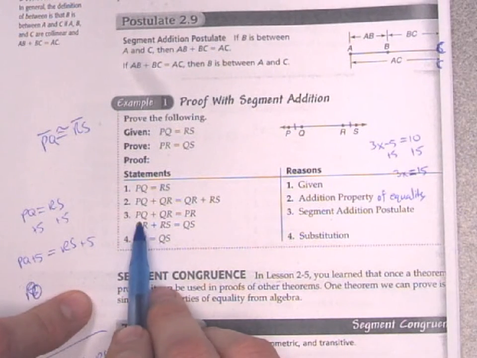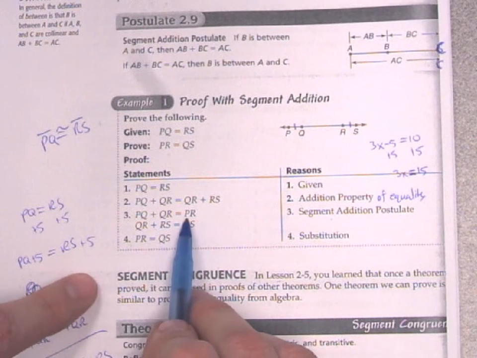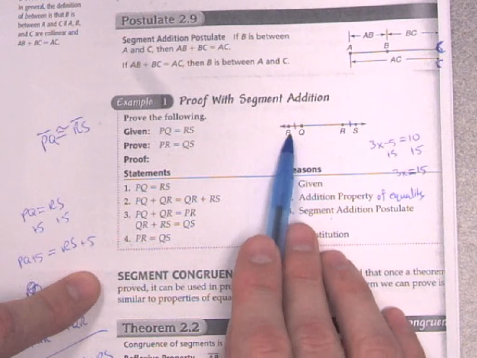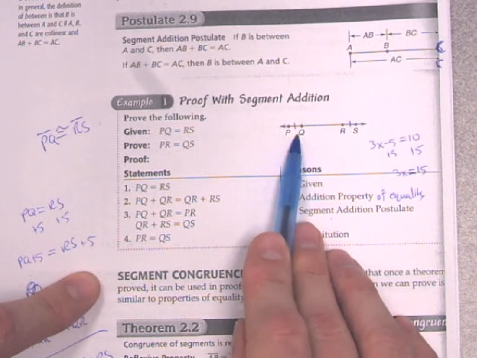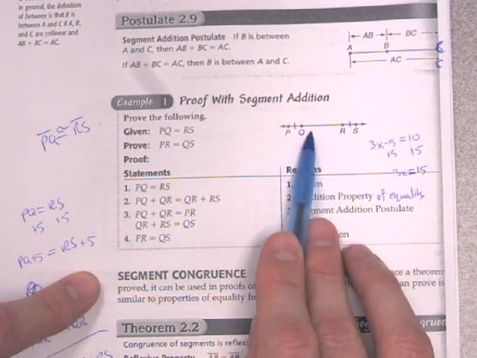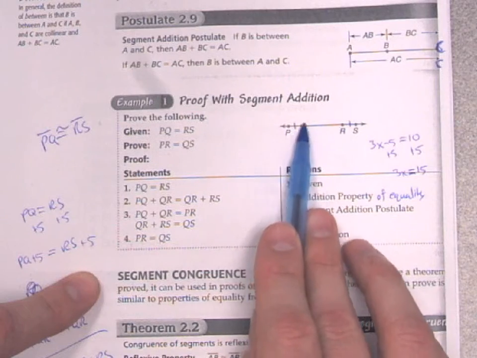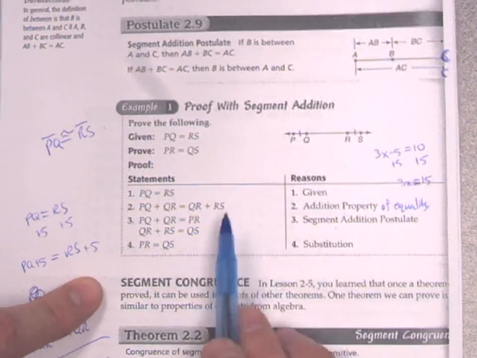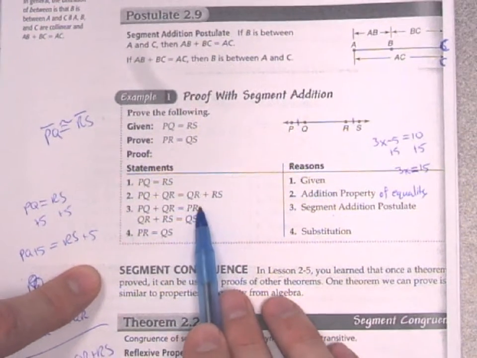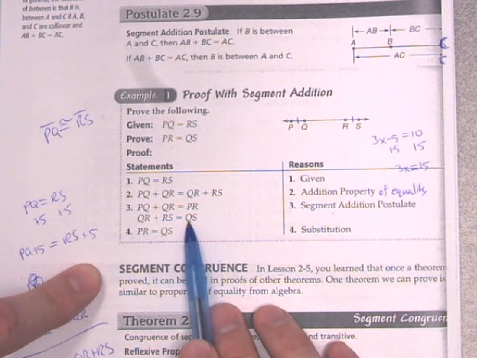And that's right here. It's in a different order, but the same idea. If I take PQ, the measurement there, and I add it to the measurement QR, I get the measurement of PR, from P all the way to R. That's what this first one is saying. The second one is very similar, but it's using the other two pieces.